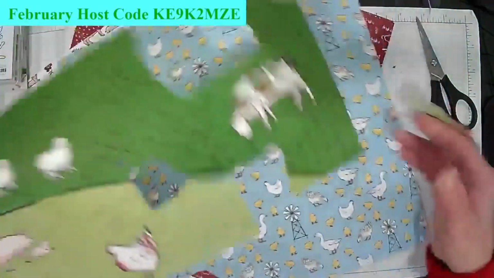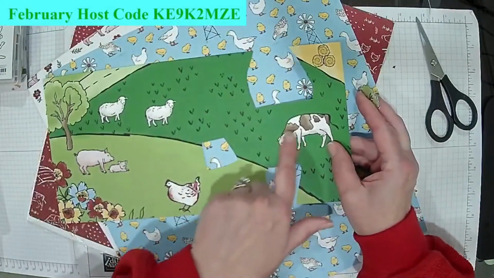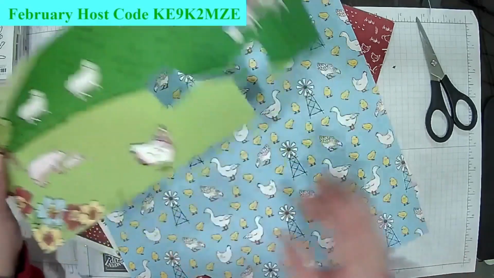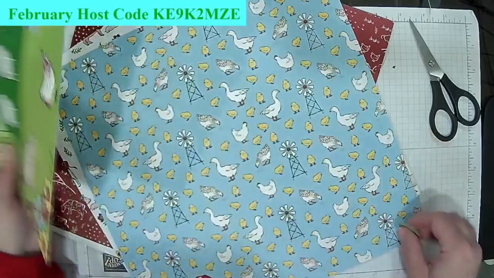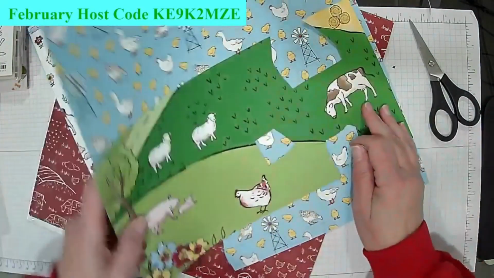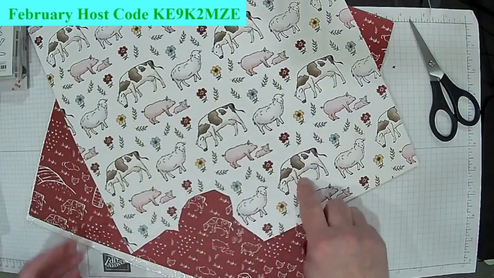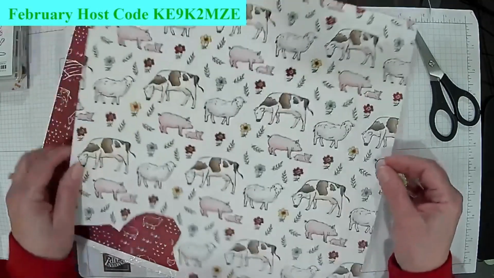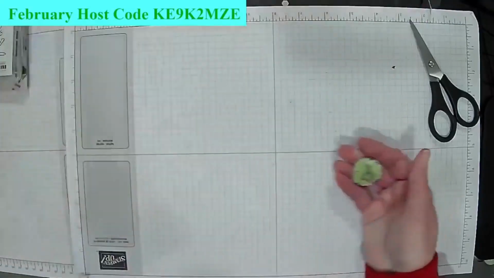You can see my paper here. I cut out a cow because there's cows facing this direction and there's one cow facing the other direction. And I wanted some of these hens. So it just depends on what you want, right? I fussy cut out some, like I said, some little baby chicks, and you'll see that in a minute. And then on this paper here, I fussy cut out some pigs. And I did a cow again too, and I did a sheep as well. So there's just a lot you can do with that, all right? So that's what I did, and I'm going to show you.